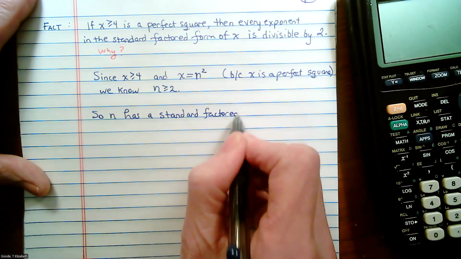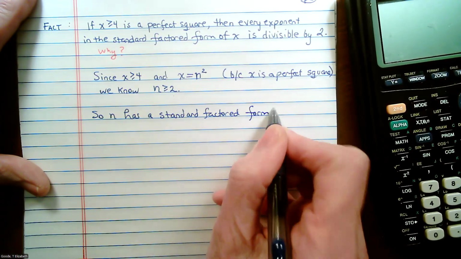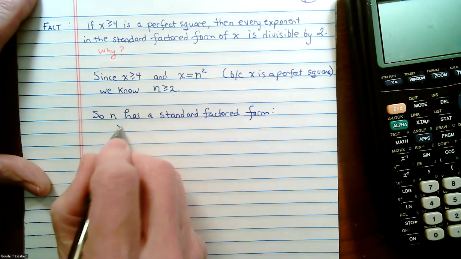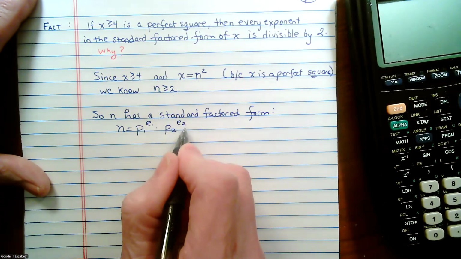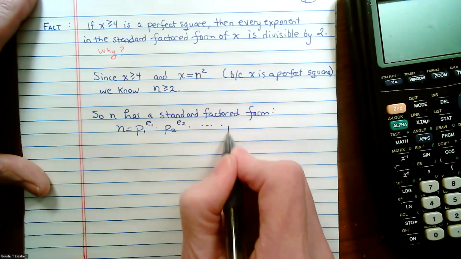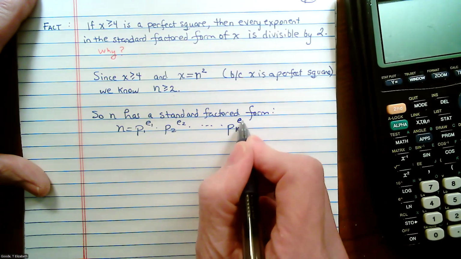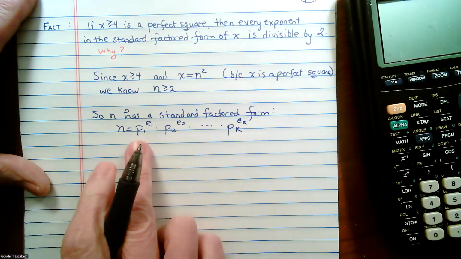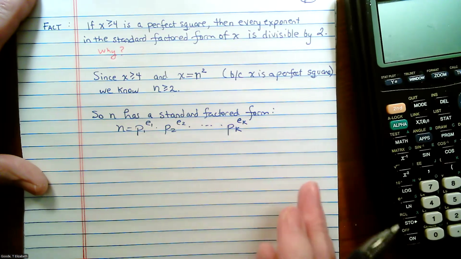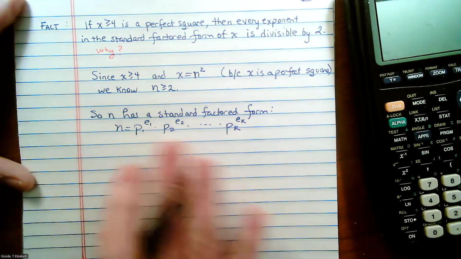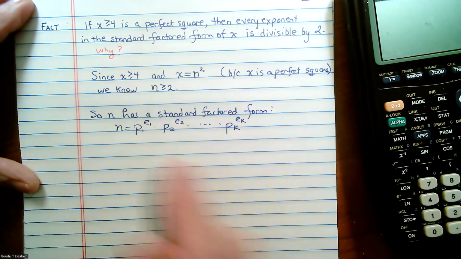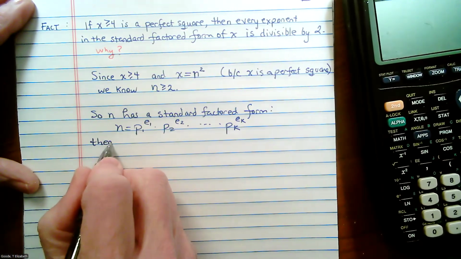And if we write n with its standard factored form, it's P1 to the E1 times P2 to the E2 times up to some P sub K to the E sub K. I won't write all the stuff about the P's being primes and the exponents being greater than 0, but we know that. Then let's look at x.